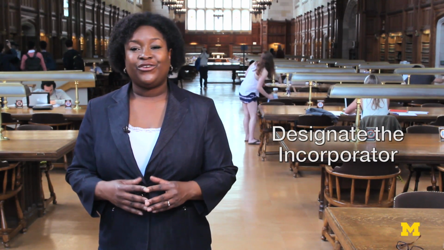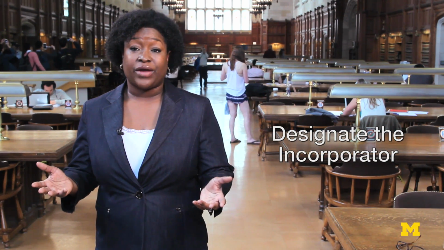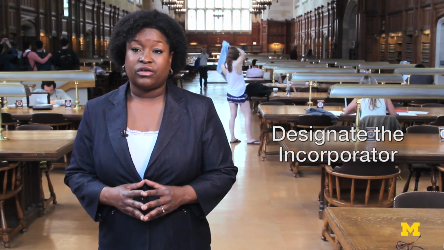But just be aware that the filing fees could be higher depending on the higher amounts of stock that are being authorized. Finally, you'll need to designate the incorporator of the corporation. The incorporator is solely designed to file the articles or certificate of incorporation, and you'll need to provide the incorporator's name and address.